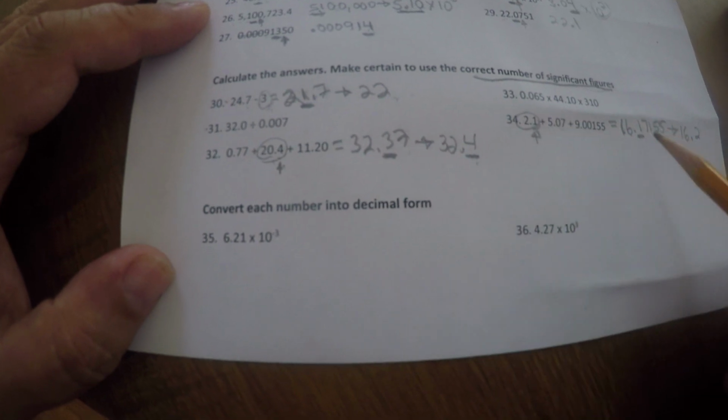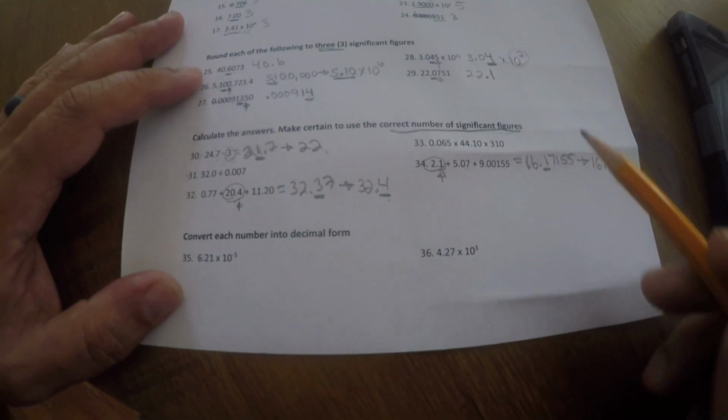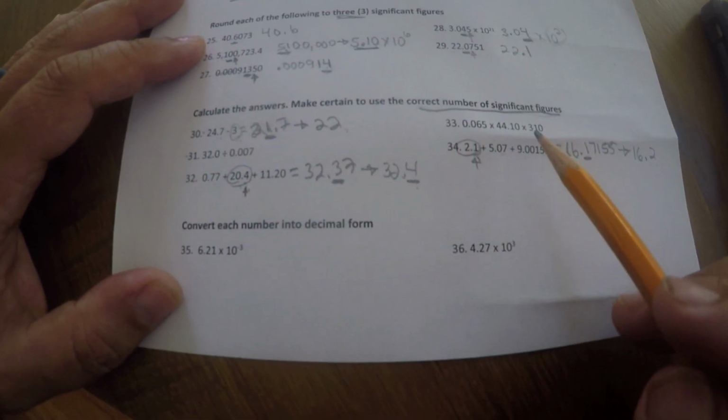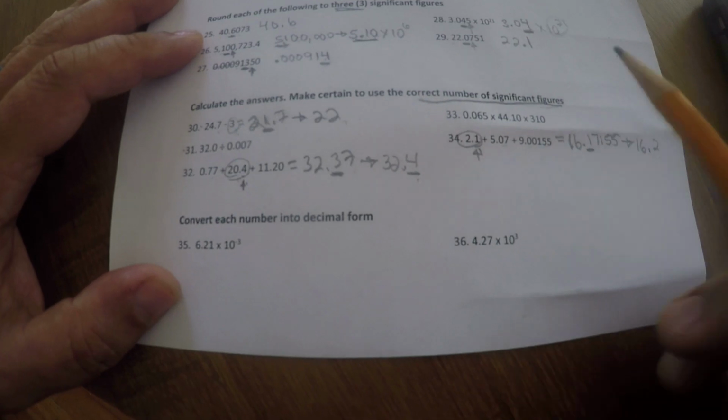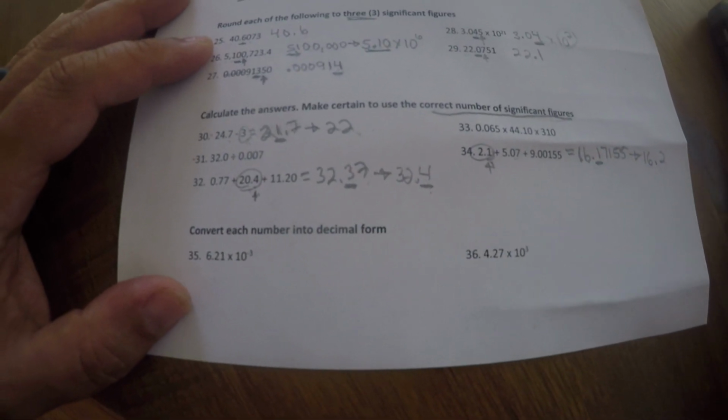1 decimal here, 1 decimal in our answer. Okay? So hopefully that's clear. All right, now we're doing multiplication and division. The rule changes a little bit. We're still looking for the fewest, but we're looking for the term with the fewest significant figures.